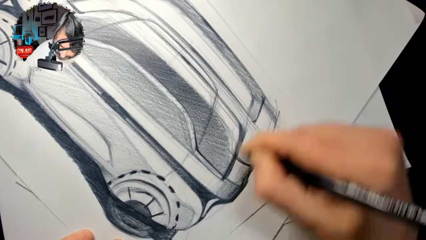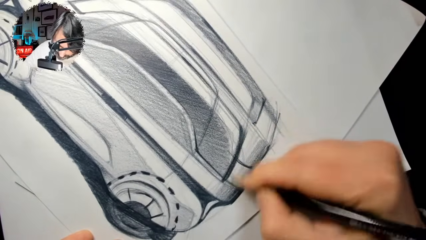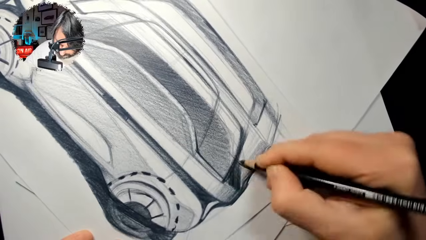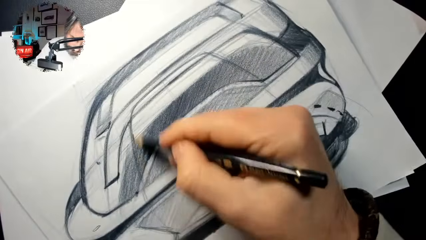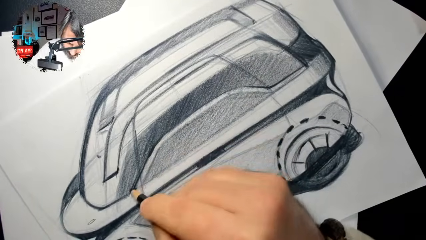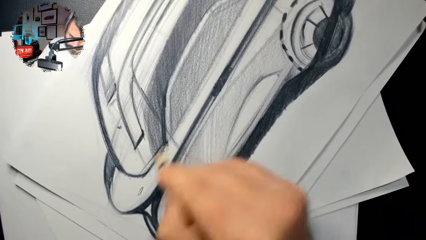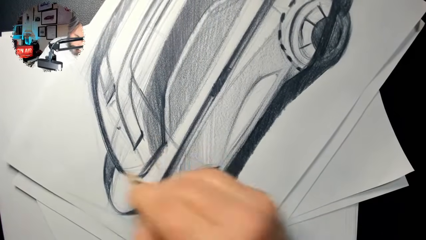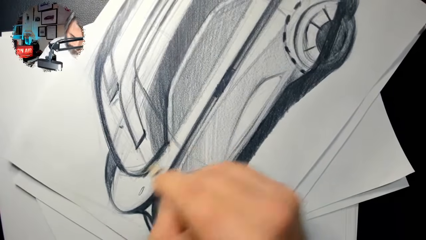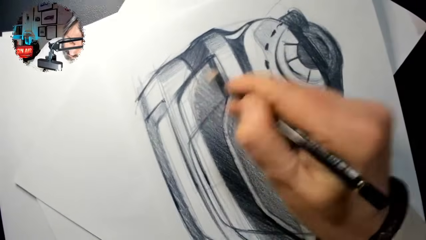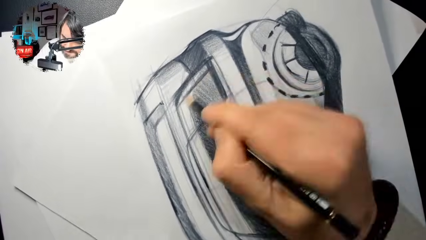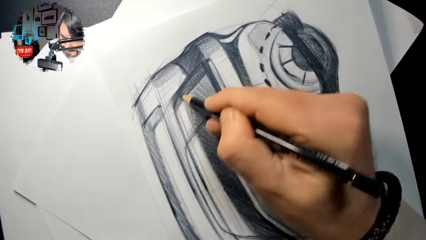Okay, here I make a little change. Okay, now that I did that, I just add a little bit of transparency structure that is behind the glass, okay?